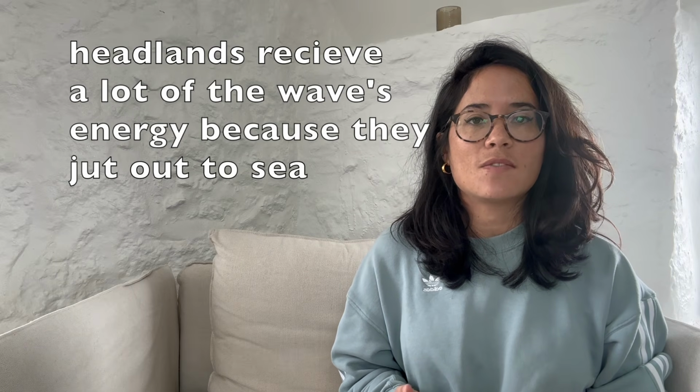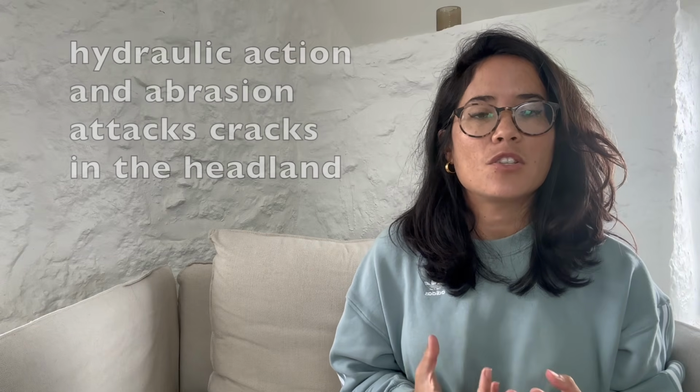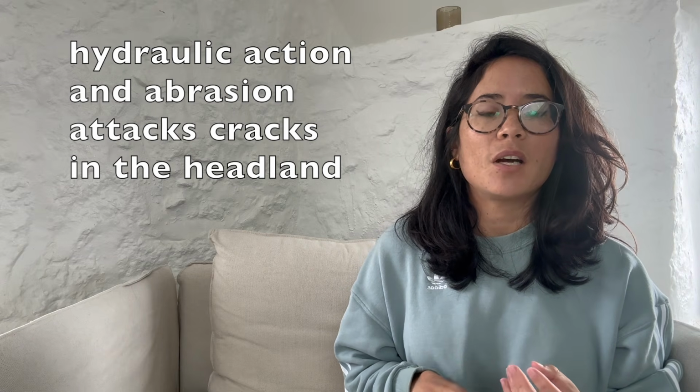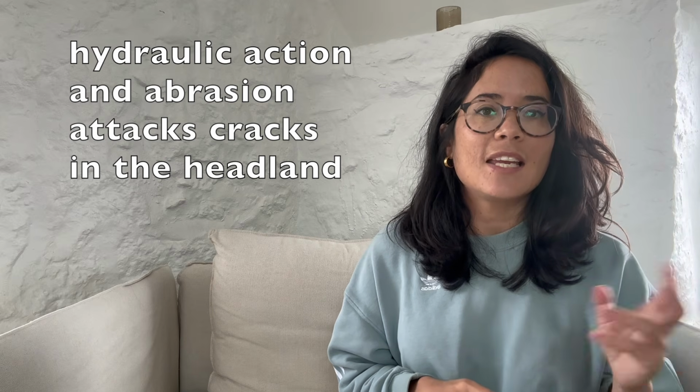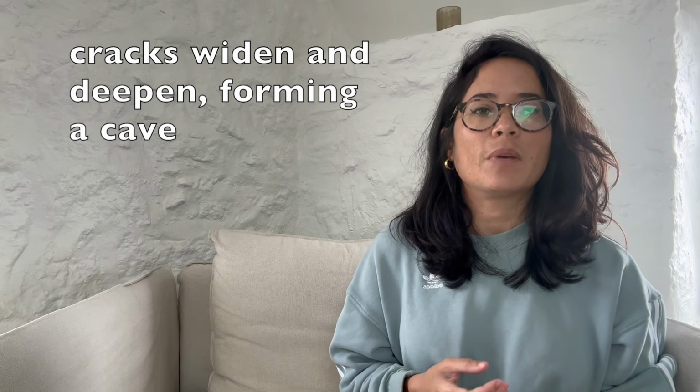Now let's talk about the formation of caves. So first of all, let's think about the headlands. Now the headland receives an awful lot of the wave's energy because of the way in which that headland juts out to sea. So the wave pounds away with hydraulic action, abrasion due to any pebbles and rocks being carried by the waves, and that attacks any cracks in the headland. So eventually those cracks widen and deepen, forming a cave.